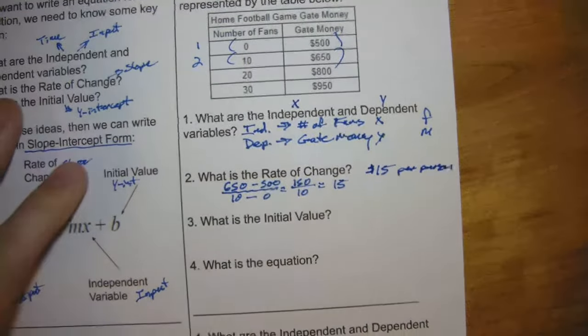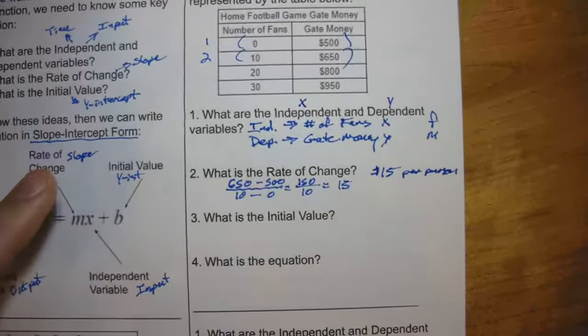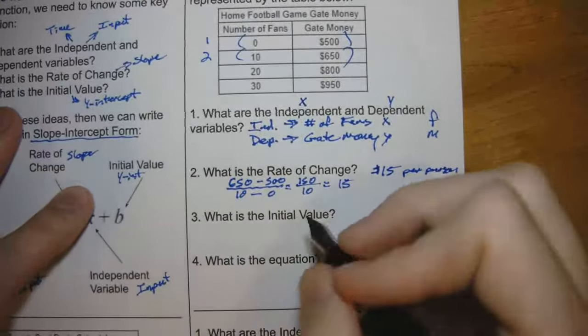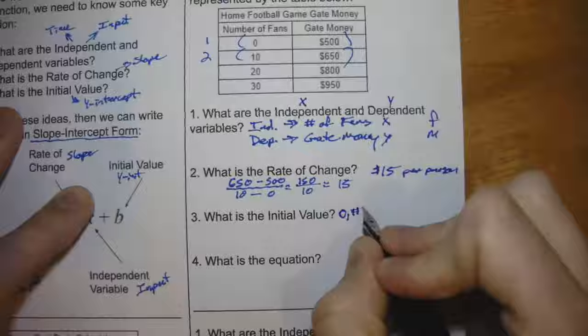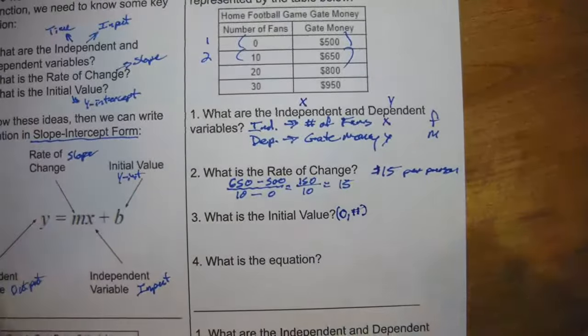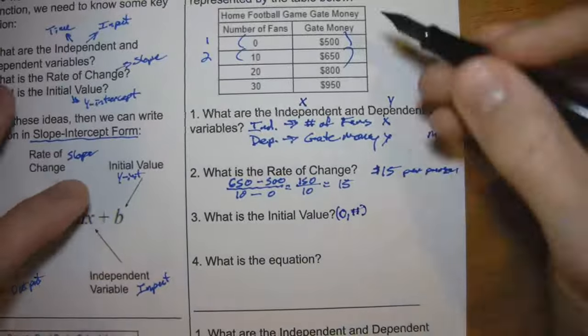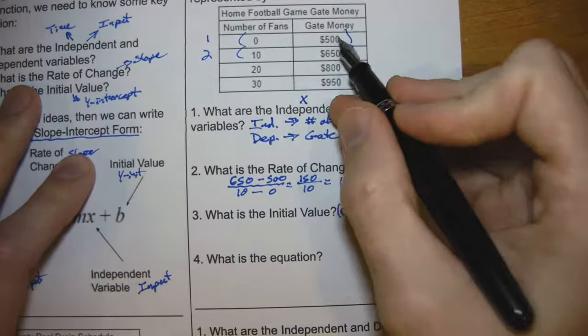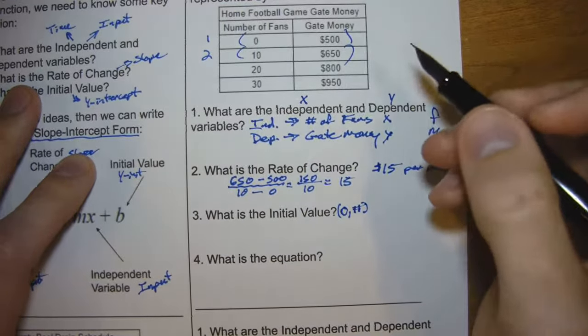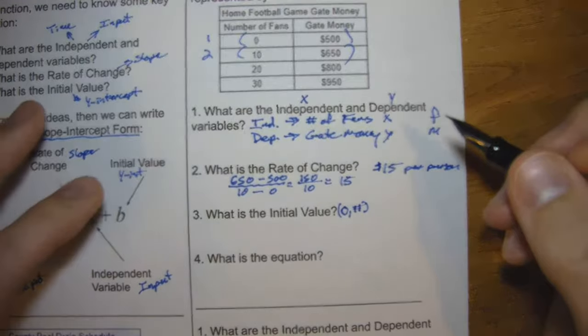All right, but that is our rate of change, our slope. All right, that looks good. Our initial value, what are we starting with? Well, remember, all initial values are going to start with 0, some number. All right, we're not sure what that number is. We don't really care what that number is, but we have to find it. In this case, the table already gave it to us. At 0 fans, there is $500. So maybe they had another game and they had $500 left over for gate money.